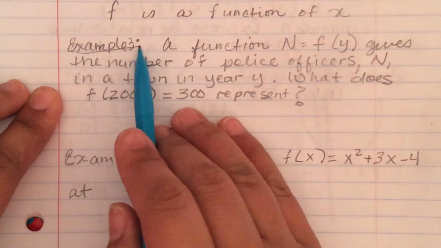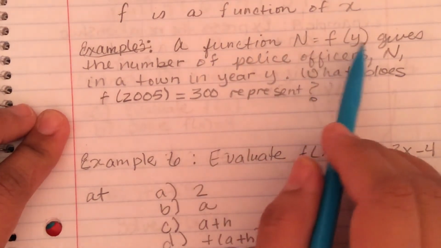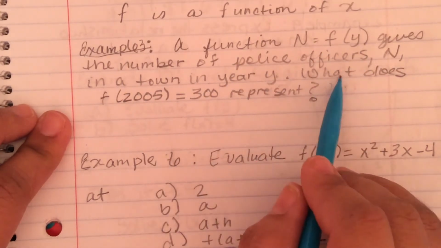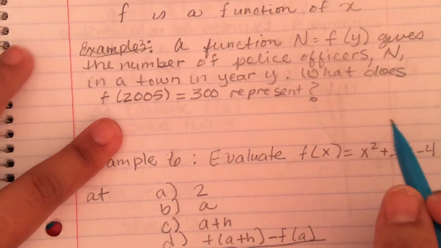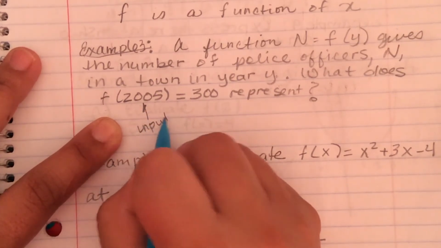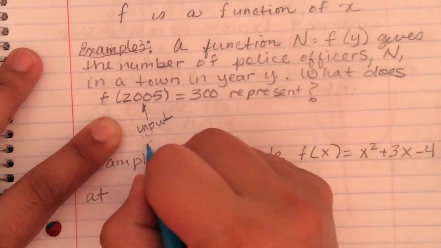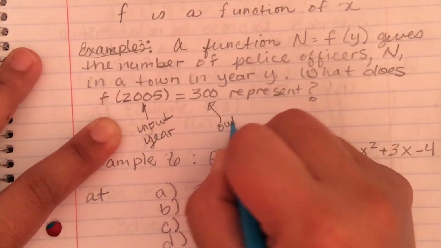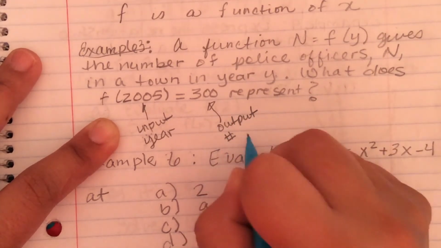Okay, so here you say f is a function of x. So we're going to look at example 3 from the online book. It says a function n equals f of y gives the number of police officers n in a town in year y. What does f of 2005 equal to 300 represent? So 2005, that's your input. It's the year, not the number, but the year. And 300 is your output, and that's the number of police officers.